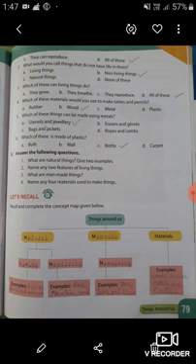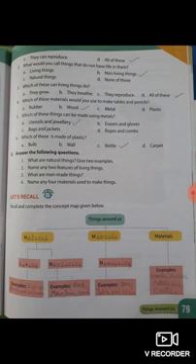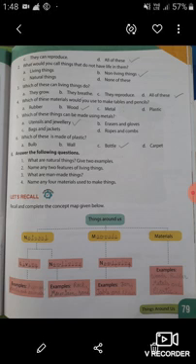Now let's come to the next one, that is man-made. So students, below the man-made, you have to complete the word non-living things. As you know that all man-made things are non-living. So here you have to write the spelling of non-living, N-O-N-L-I-V-I-N-G, non-living.